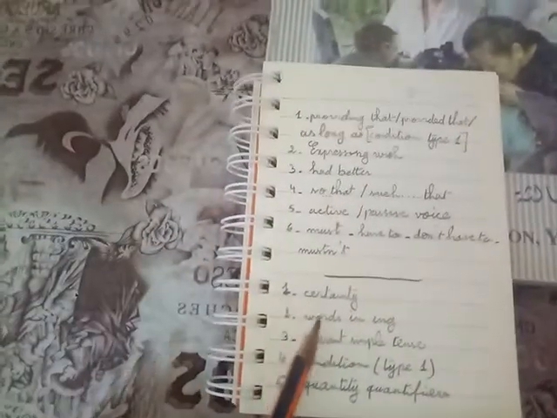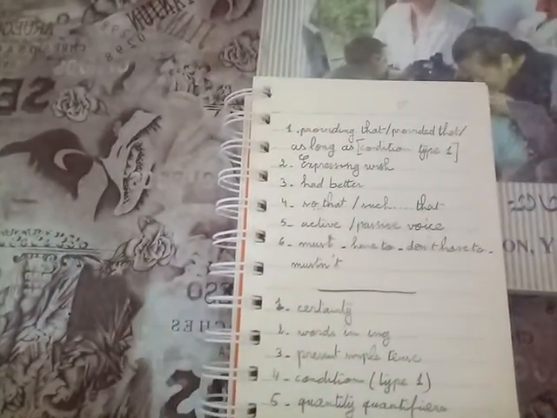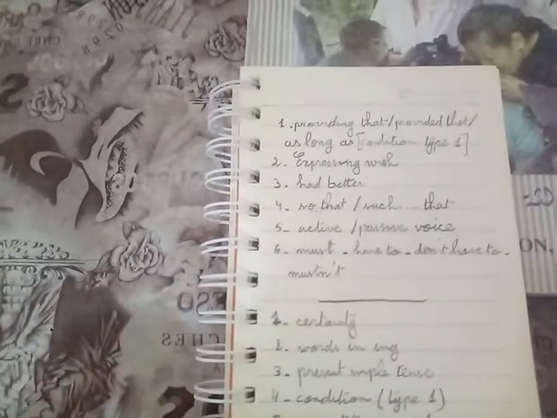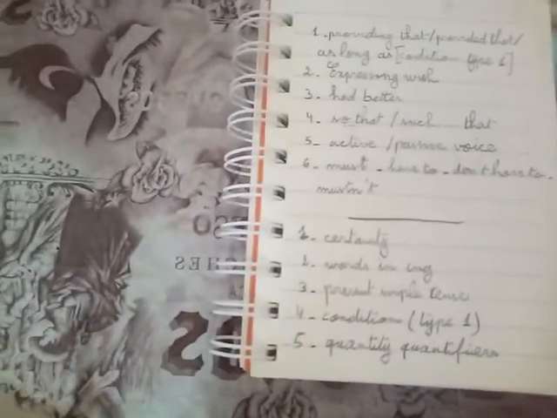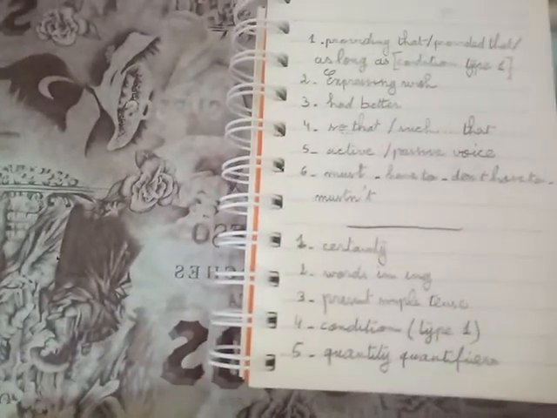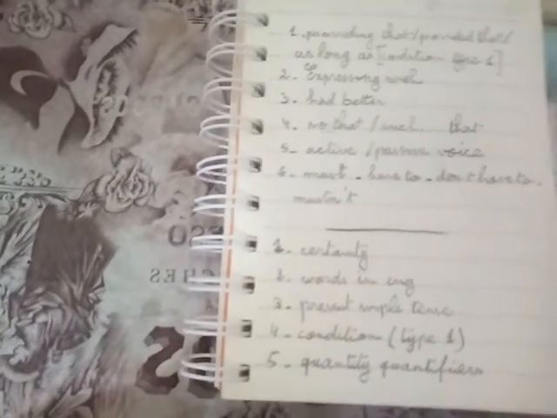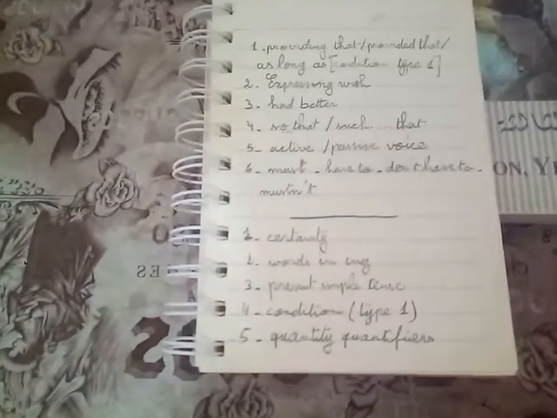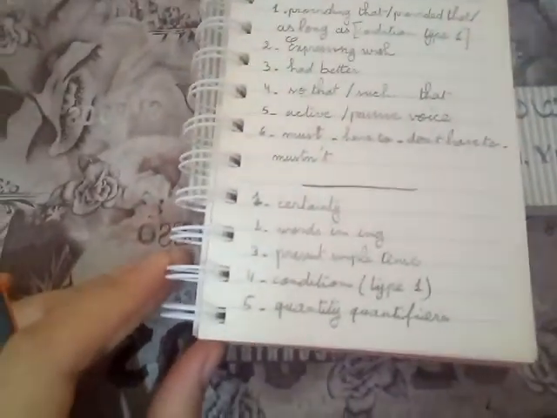In the second unit, we'll start with certainty, or degrees of certainty, and how to express them in sentences using particular words. The functions of words in ing, buying, eating, and such things. How can they be functioning? The same word can be a verb or a noun. The condition type 1 using if, of course. The quantifiers enough and much and all of this.